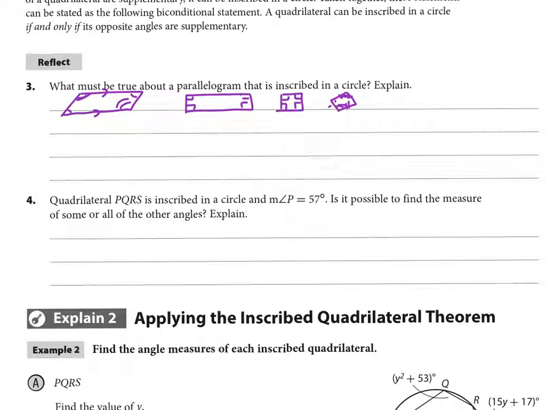Well, in a circle, we know if it's inscribed that opposite angles need to be supplementary. So it's not that they need to be congruent, but they do need to be supplementary. They have to add to 180. So for instance, this parallelogram, that cannot be inscribed because, even if you're just basing it on this picture, both of those angles are obtuse. So they're obviously not supplementary. You can't add two obtuse angles and get 180 degrees. So this cannot happen. Just a basic parallelogram.